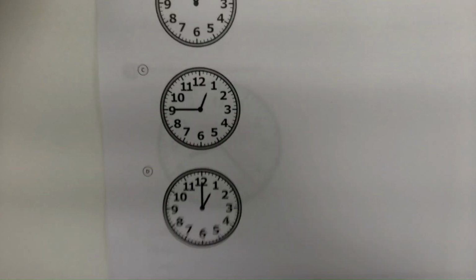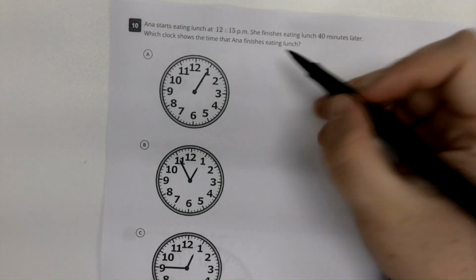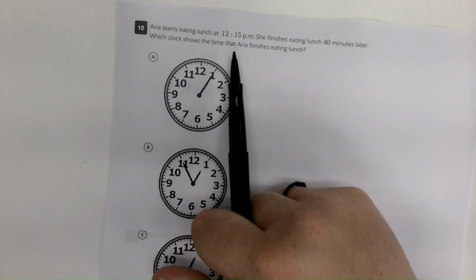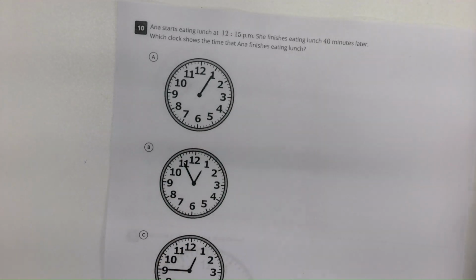All right, number 10. We're getting into a lot of time. Anna starts eating lunch at 12:15 p.m. She finishes eating lunch 40 minutes later. Which clock shows the time that Anna finishes eating lunch?